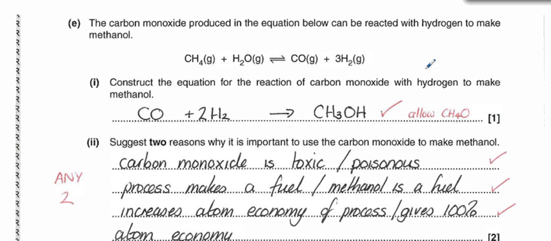To finish this question then, they tell you that carbon monoxide, which is produced as a waste product here in this equation, can be reacted with hydrogen to make methanol. So construct an equation for the reaction of carbon monoxide, hydrogen to make methanol. So in this case, you just put in your carbon monoxide, your hydrogen, giving your methanol, and then you'd come back and think, right, well, I've got 4 hydrogens on this side, I've got 1 carbon and 1 oxygen, so I'm balanced with the carbon monoxide, but I need 4 hydrogens. I've put in an H2, I need to double that to give my balanced equation.